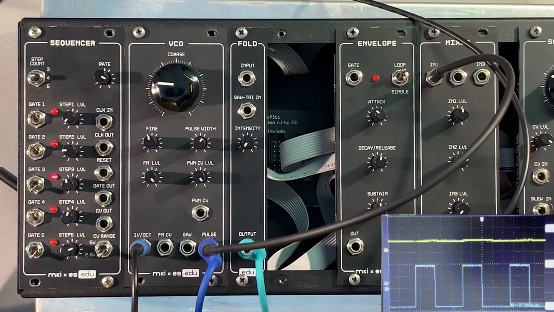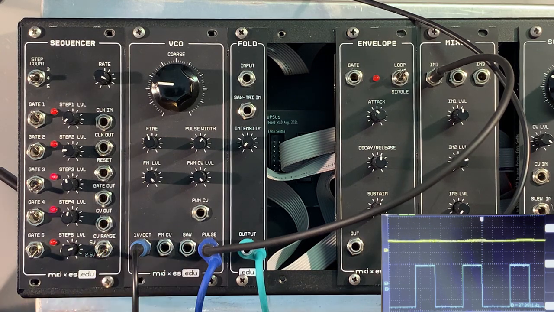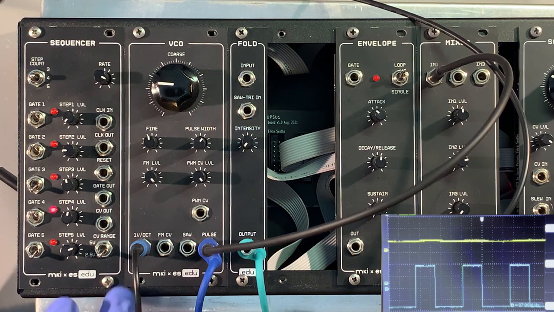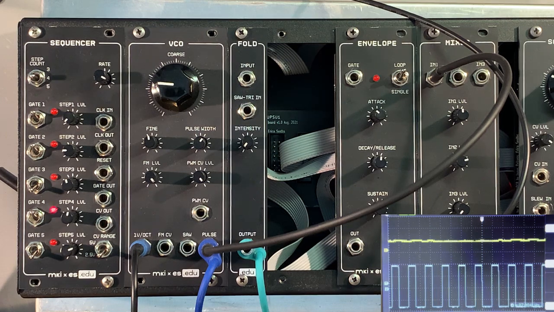The first control voltage input is our 1 volt per octave input, and it's internally trimmed to conform to the 1 volt per octave Eurorack pitch standard, so that a 1 volt difference in control voltage will result in a frequency change of 1 octave. And that's where you're normally going to plug in your keyboard or quantized sequencer to play melodies. I've got a keyboard just out of shot here.